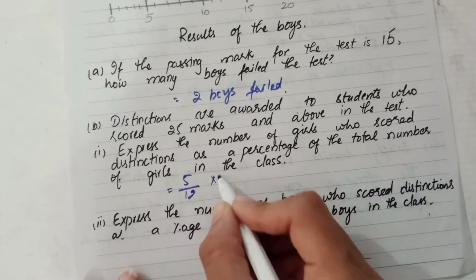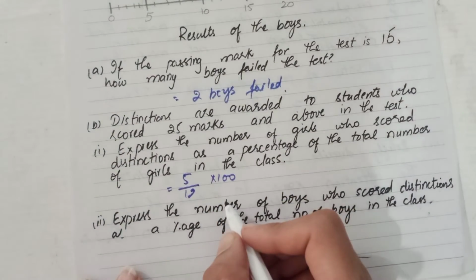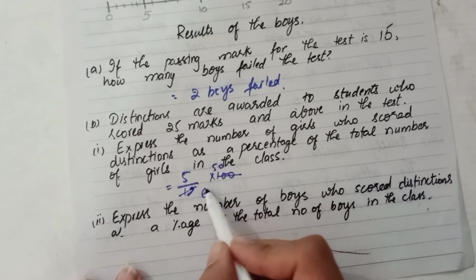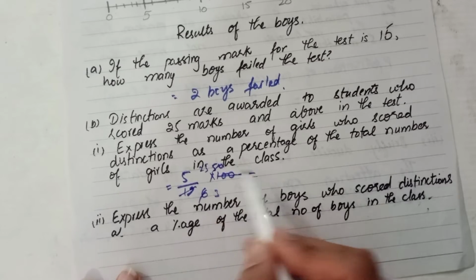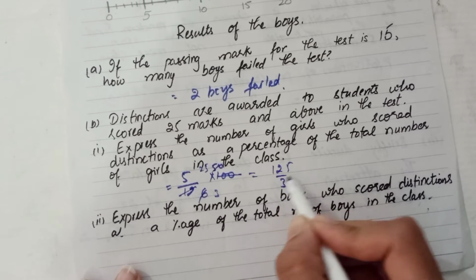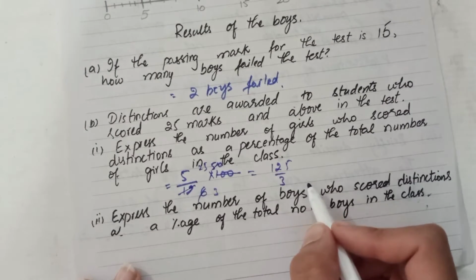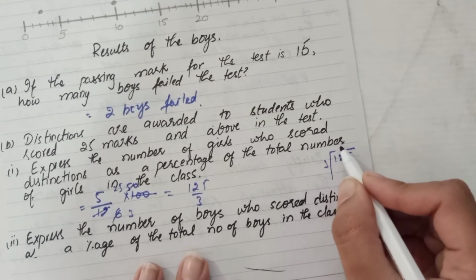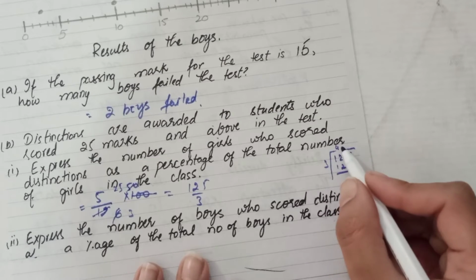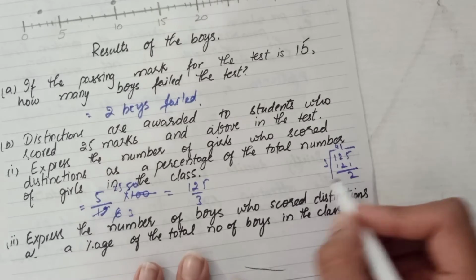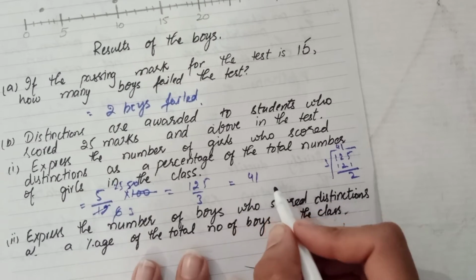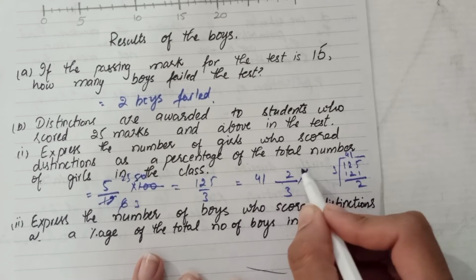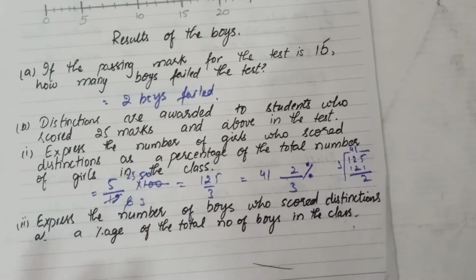We divide 5 by 12 and multiply by 100. We get 125 divided by 3. By dividing 125 by 3, 3 times 4 is 12, and 3 times 1 is 3, and the remainder is 2. In mixed number we write it like that, 41 and 2 by 3, and that is the percentage of girls.